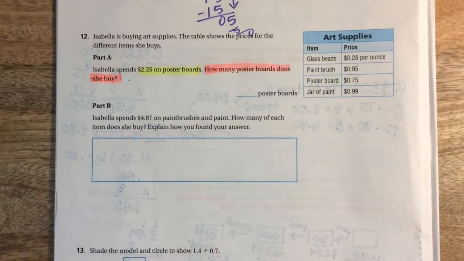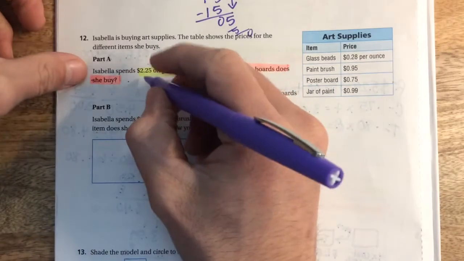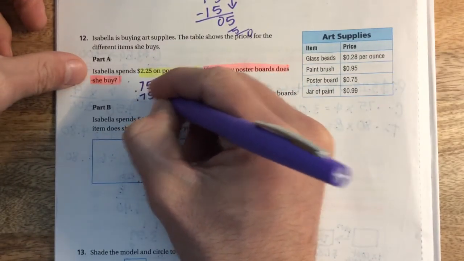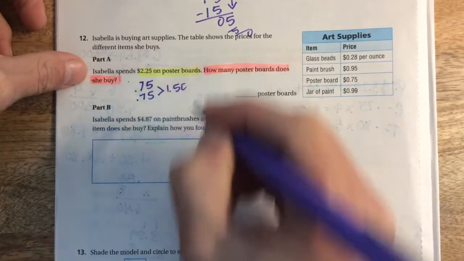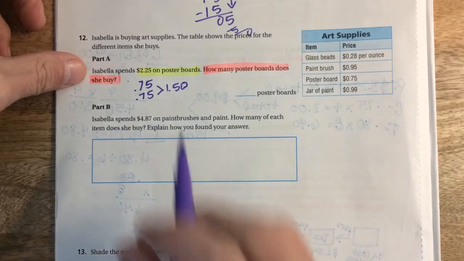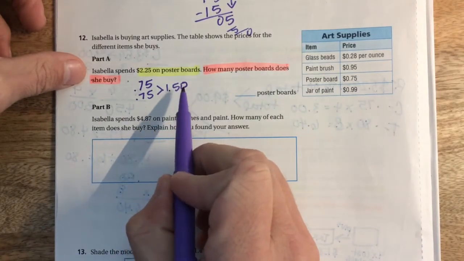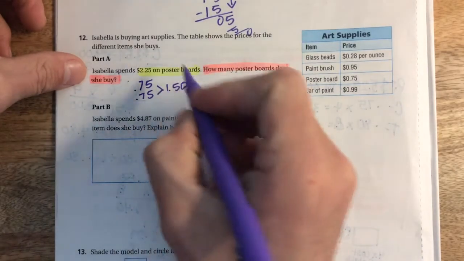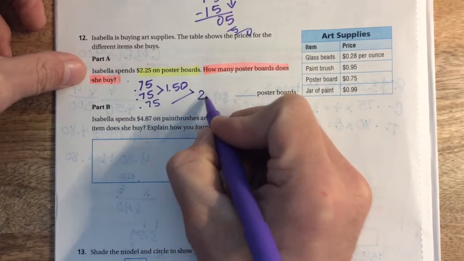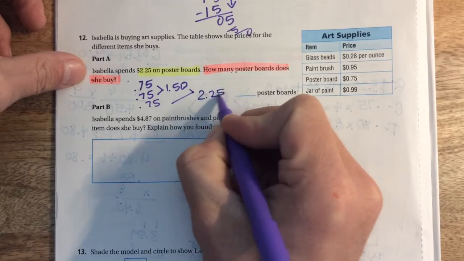I know that 75 cents and 75 cents equals $1.50, just from the days of counting quarters. And that would leave another group of 75 cents out. So I can add another one, and that one would equal $2.25.